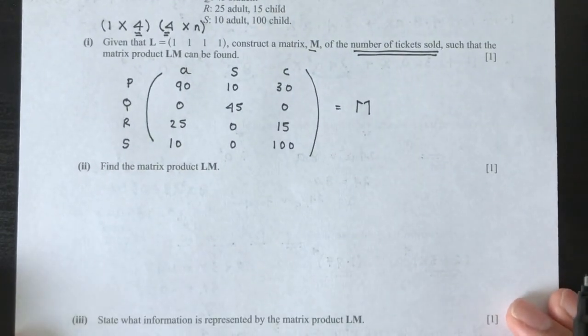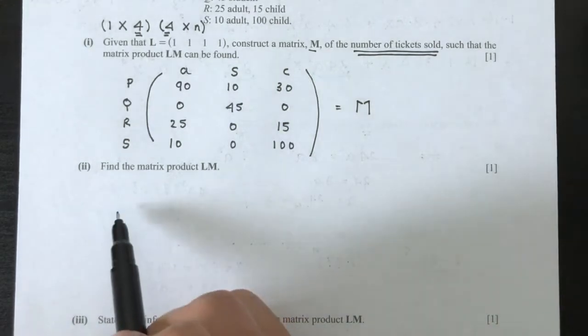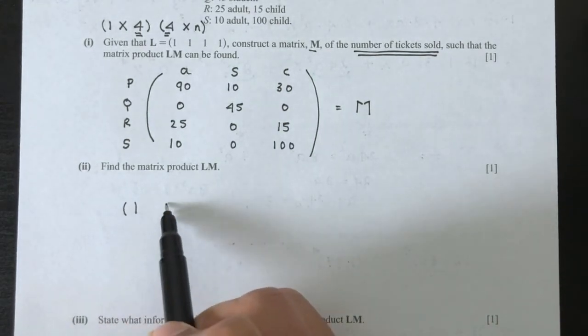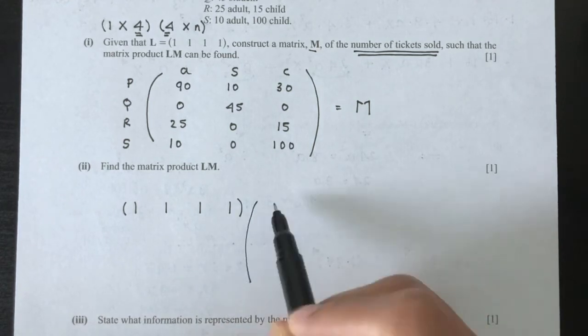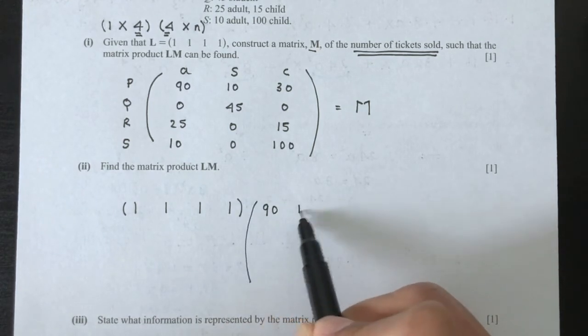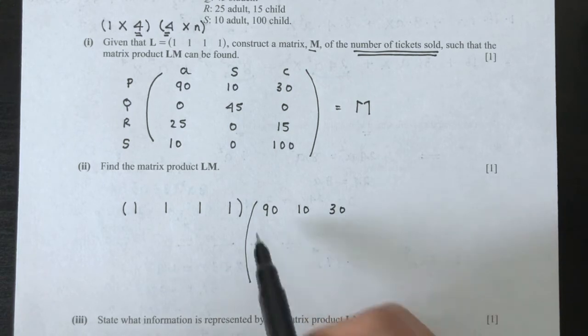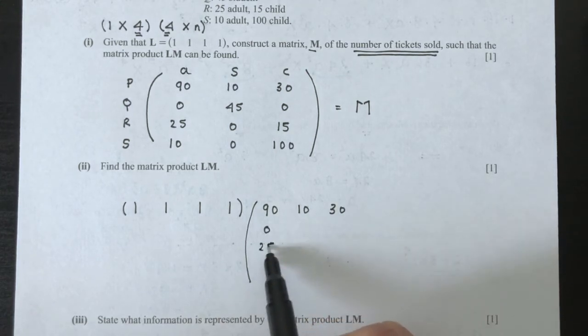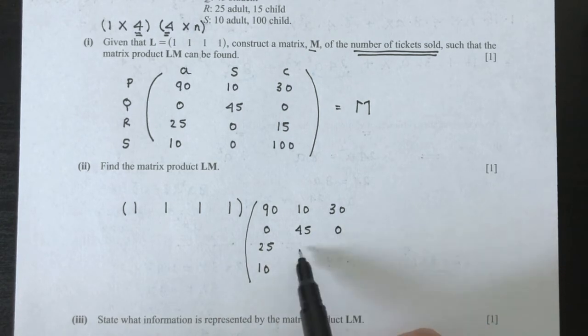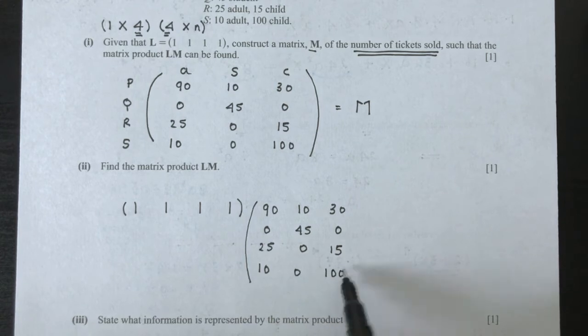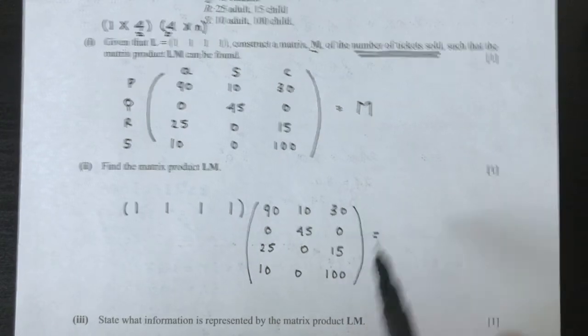Now for part 2, we have to find the product itself. So let's do this. L is 1, 1, 1, 1, multiplied by M, which is 90, 10, 30, 0, 45, 0, 25, 15, 0, 10, 0, 100. So let's find the product.